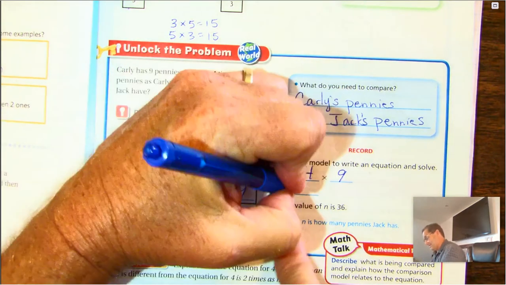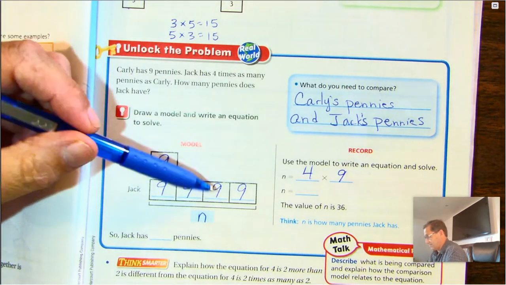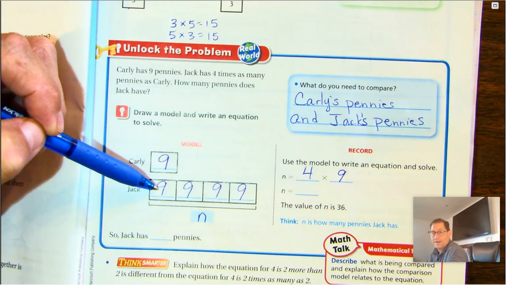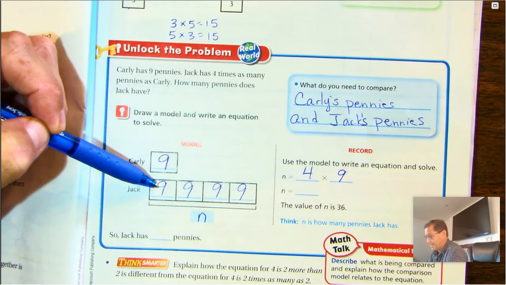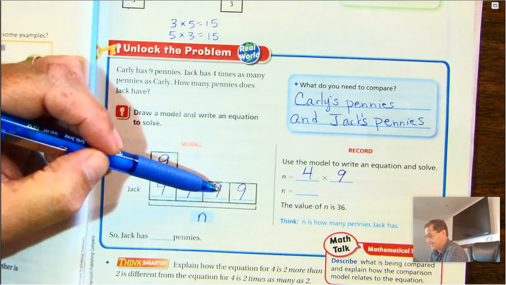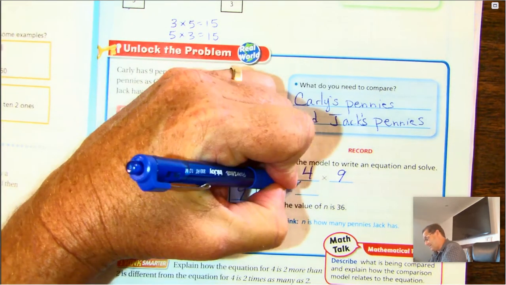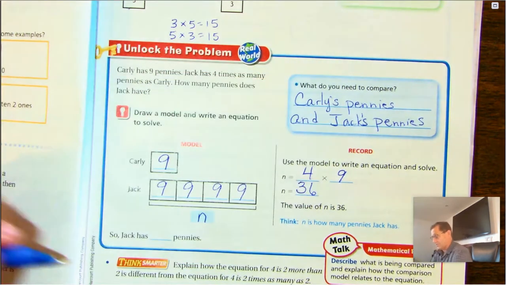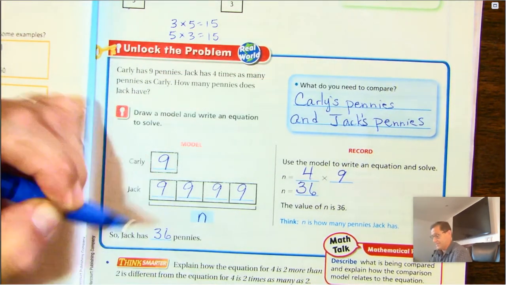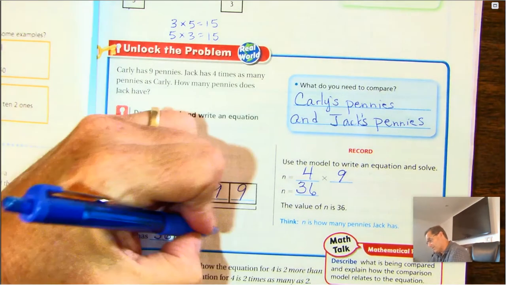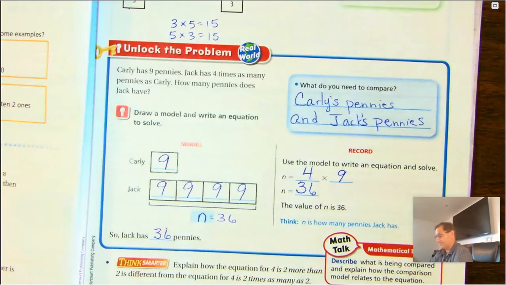And in that case, how much is 4 times 9? 4 nines. 9 and 9 is 18. 18 plus 18 is 36. So Jack has 36 pennies. And so that's what our complete model would be.